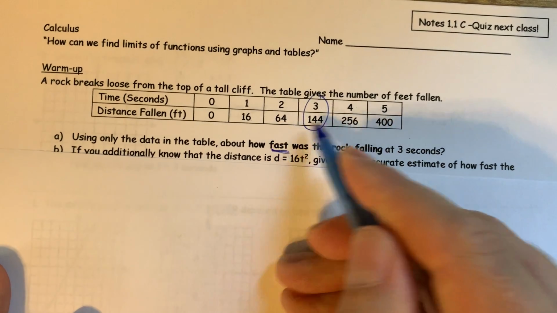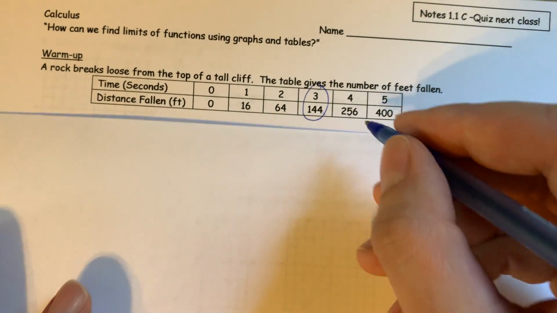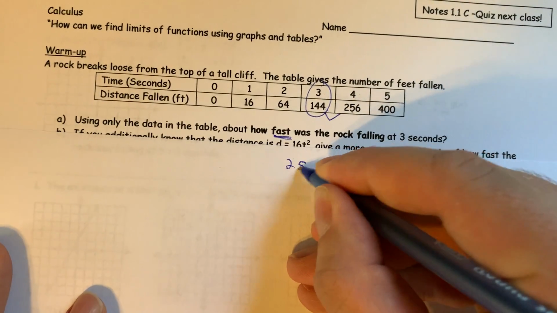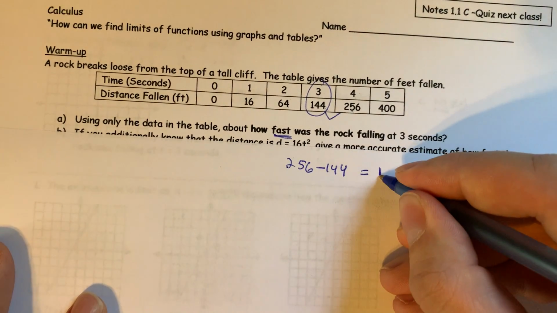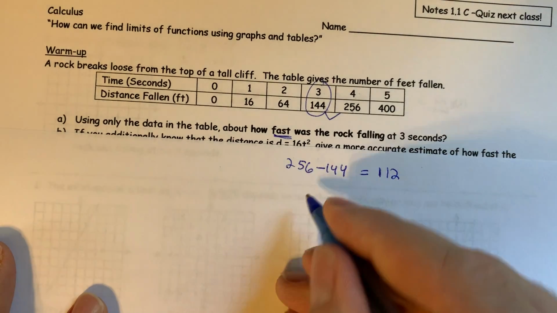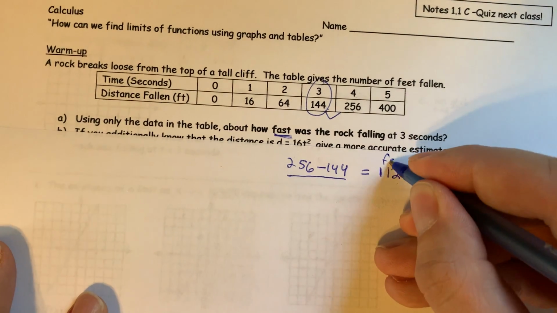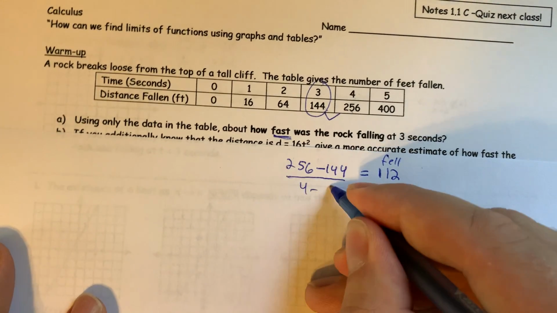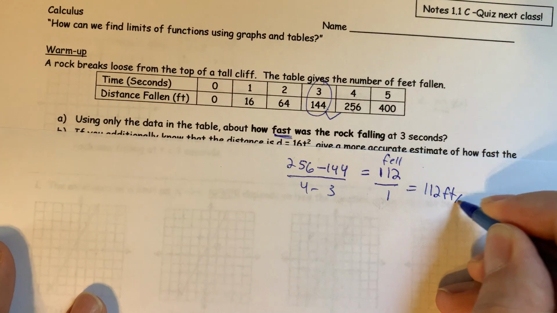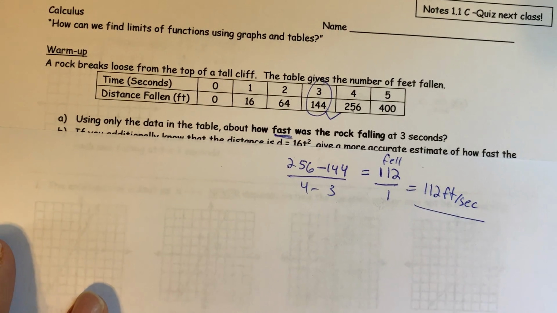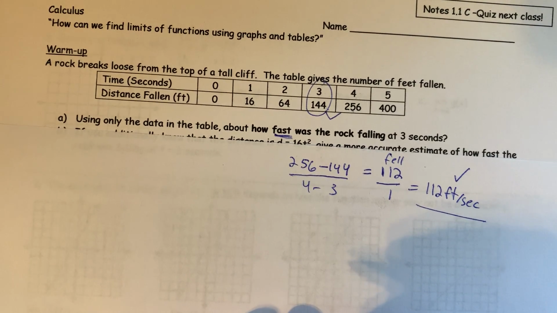How far did it fall near 3 seconds? From 3 to 4 seconds, I can see that the rock fell 256 minus 144 feet, which is 112. You're welcome to use a calculator on stuff like this. So it fell 112 feet. This is how far it fell, and it took 1 second to fall that far. So it fell 112 feet per second. Okay, that's one possible estimate. There are 2 other possible estimates that are also fine.